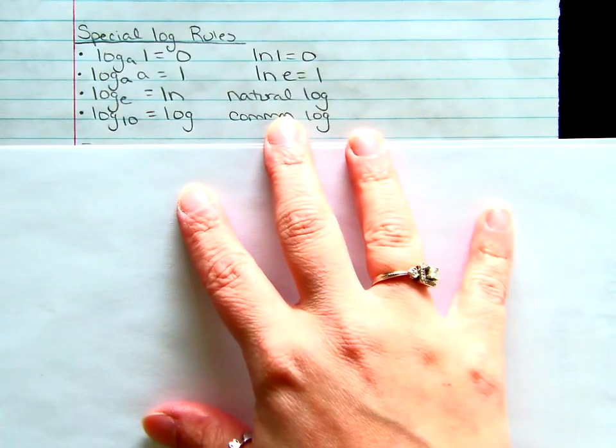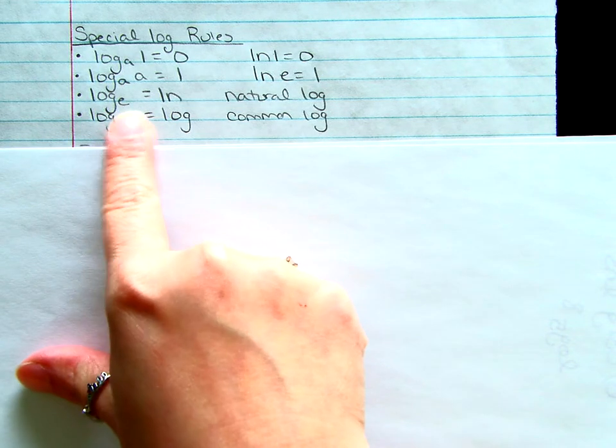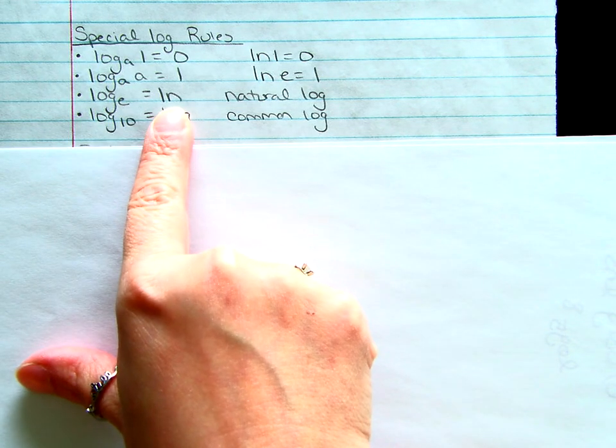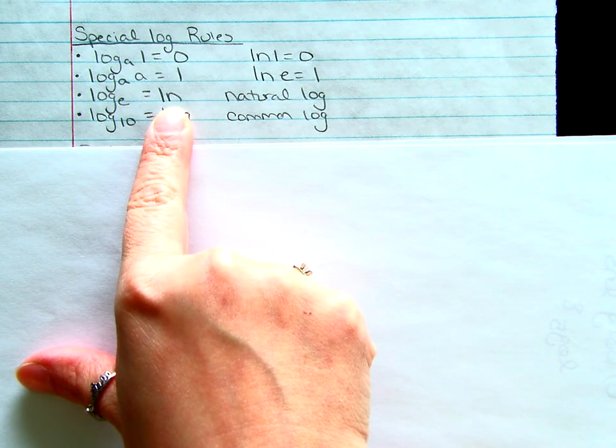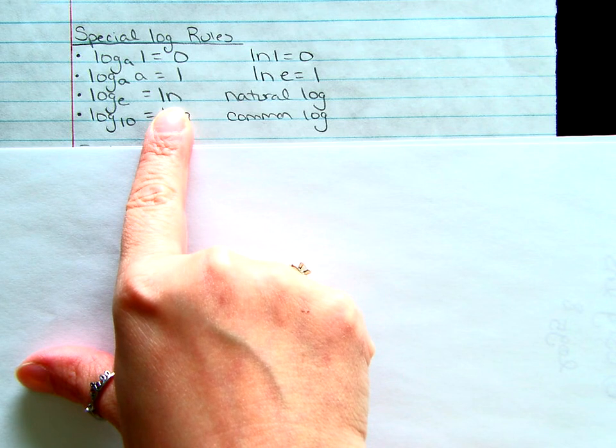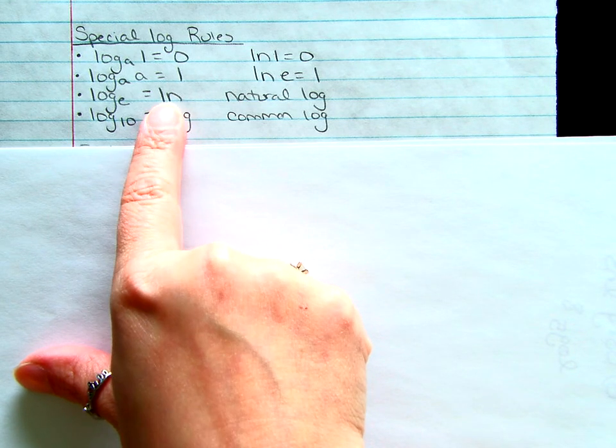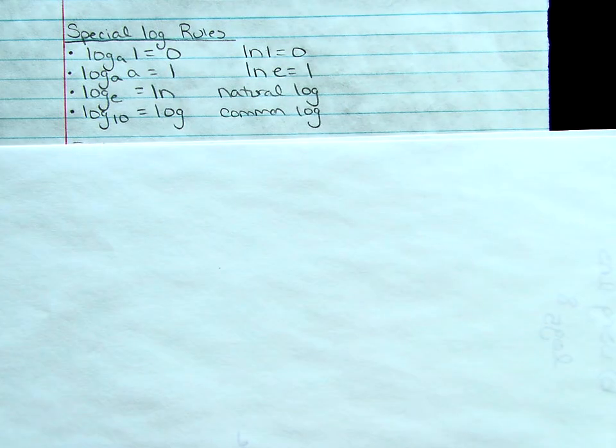There's some special log rules. Log base e, we usually represent that as ln. That's not a 1n, that's an ln. And that means natural log. If you have a log that doesn't have a base written next to it, we understand that to be log base 10.